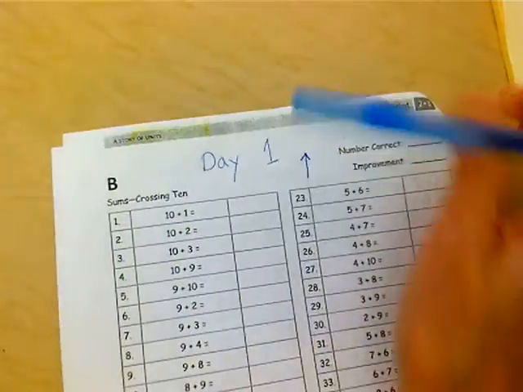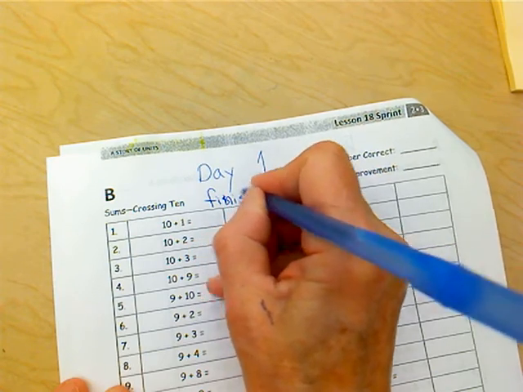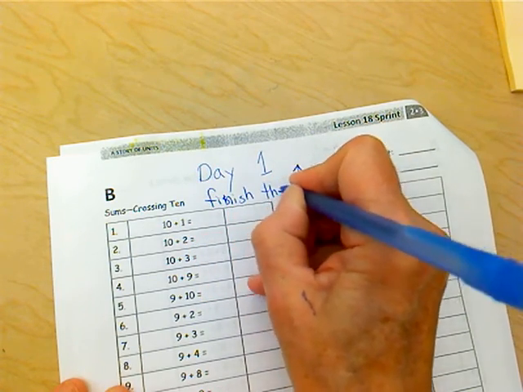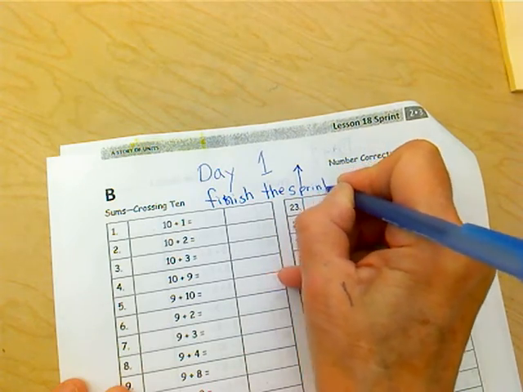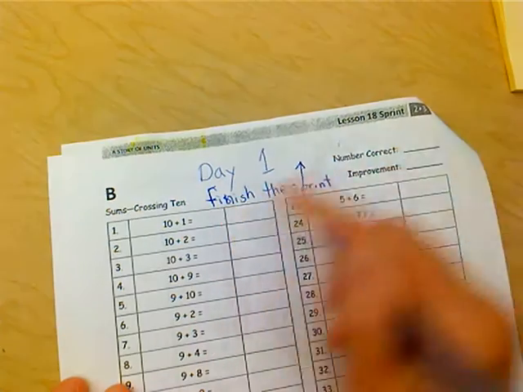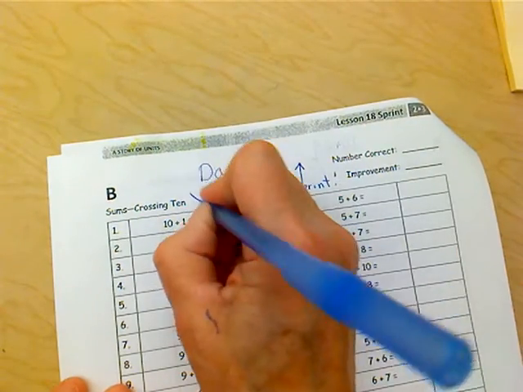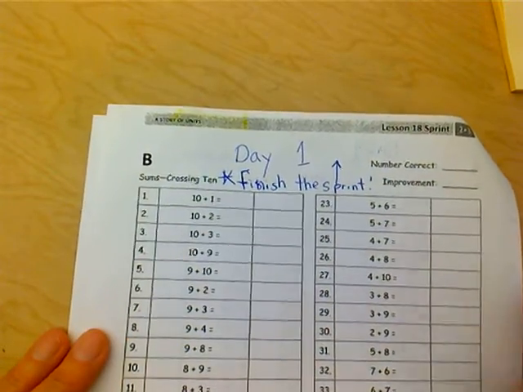And I'm going to remind you that you need to finish the sprint when you get after the timing. You need to finish the sprint. So that's an important part of sprints, and you should do that for both the A side and the B side.